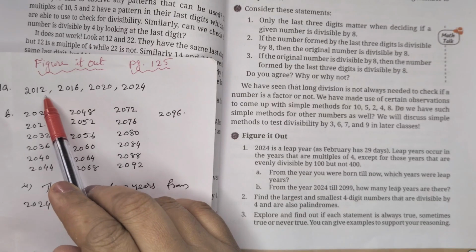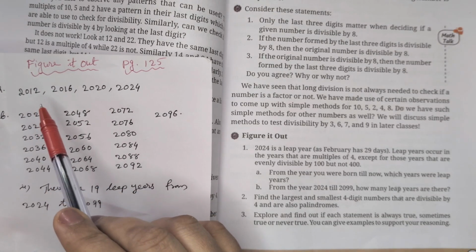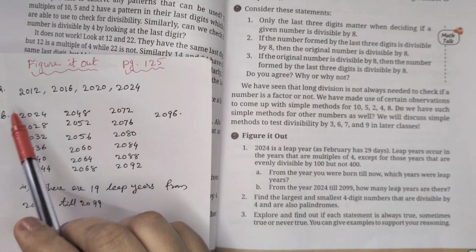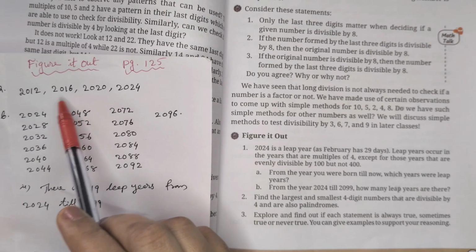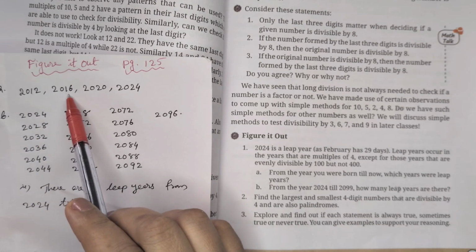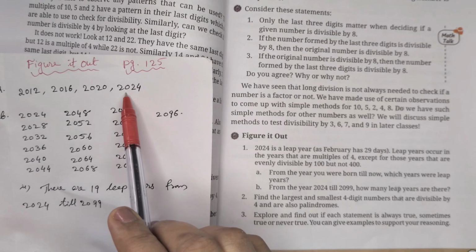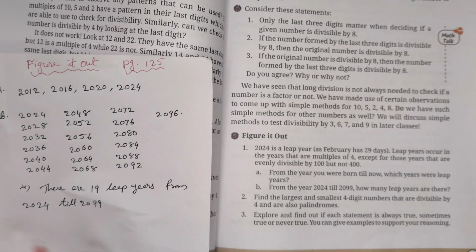We can take 2010 or 2009 if you want. Then after that the next leap year is 2012, then plus 4 with that: 2016, 2020, then 2024. Second part: from the year 2024 till 2099, how many leap years are there?